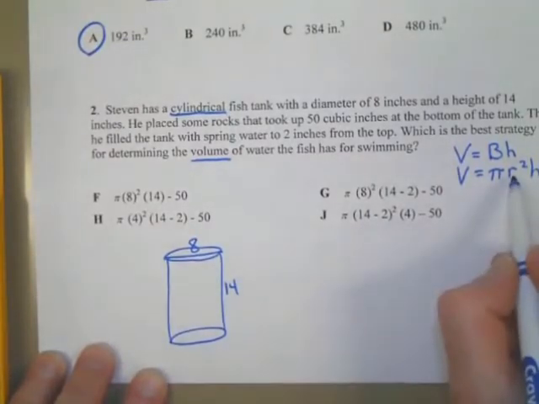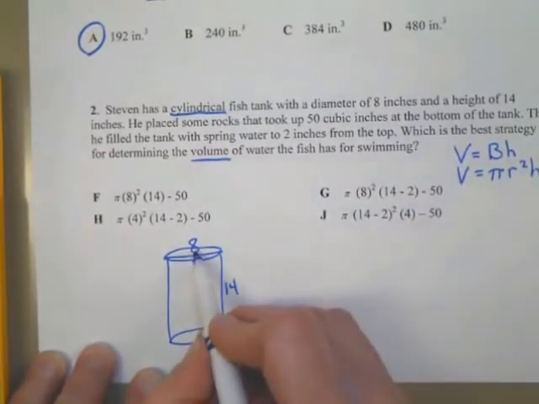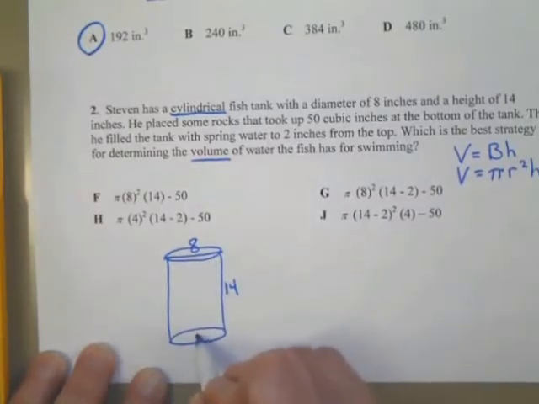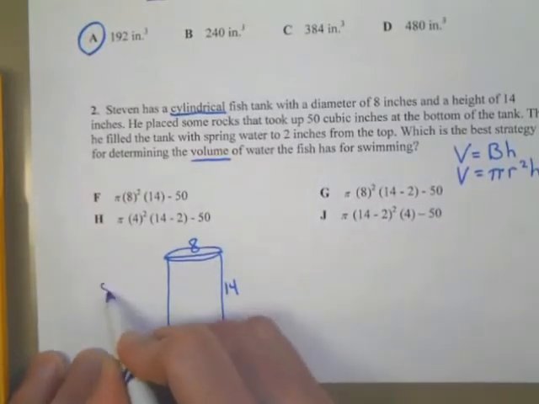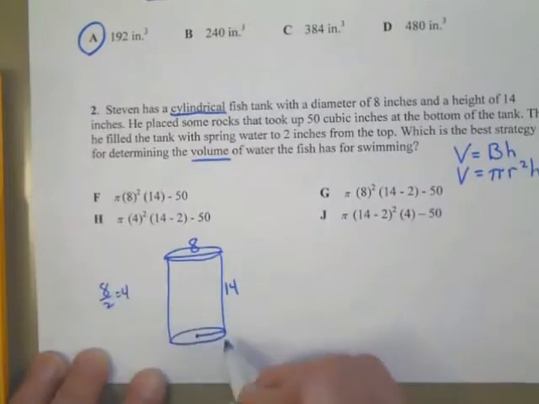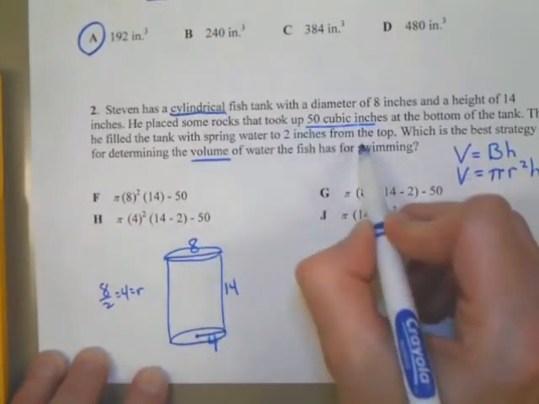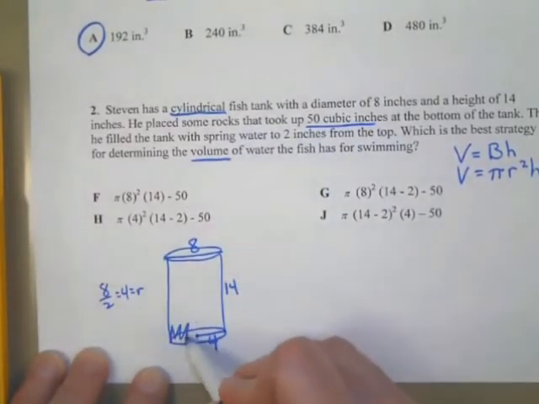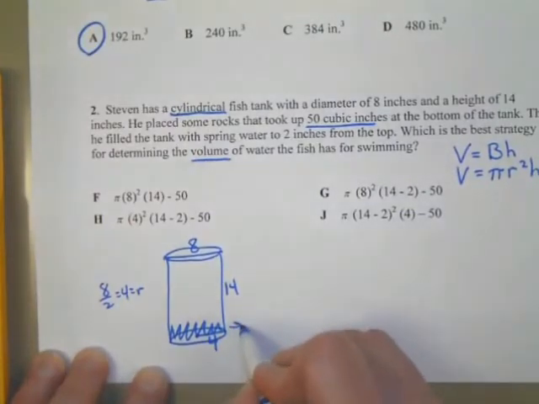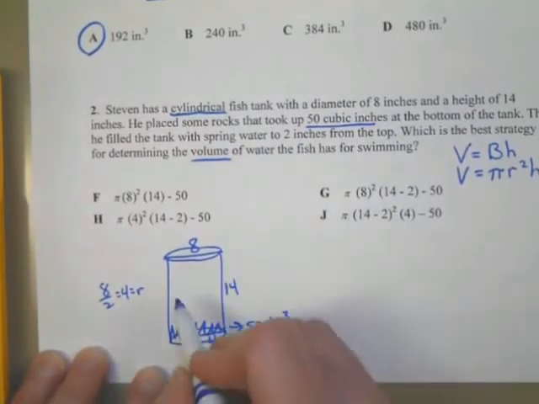We know that we're going to need the radius. It gives us the diameter, so let's go ahead and find what the radius is. 8 divided by 2 is 4. 4 is going to be our radius. It tells us that some rocks took up 50 cubic inches on the bottom, so we've got some rocks down here taking up 50 cubic inches.